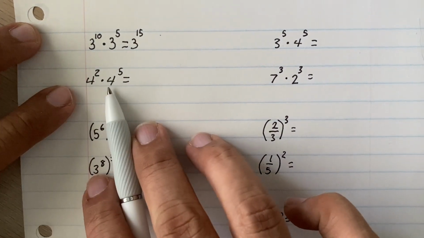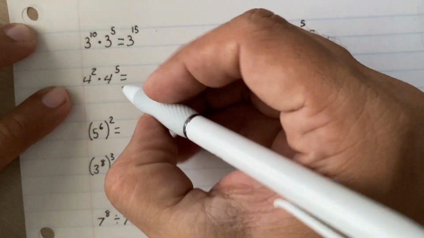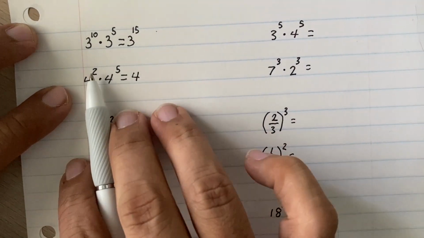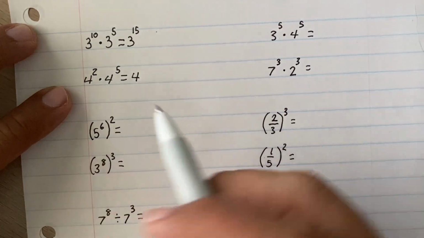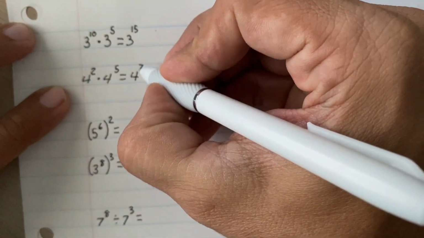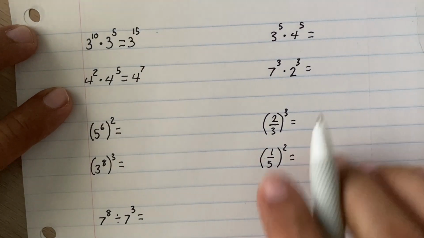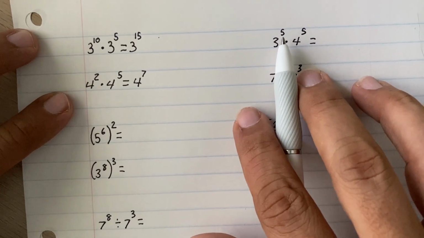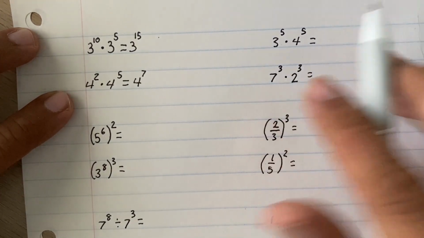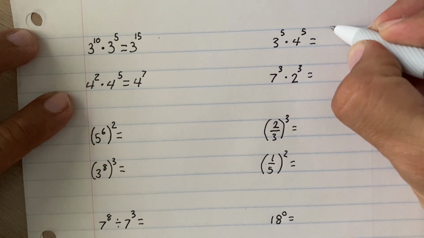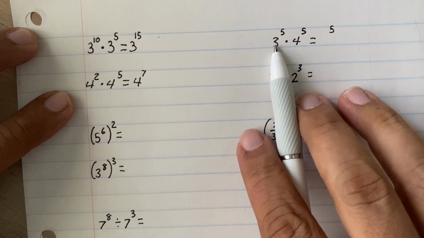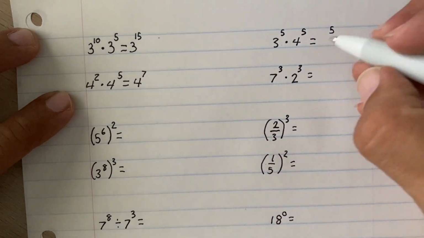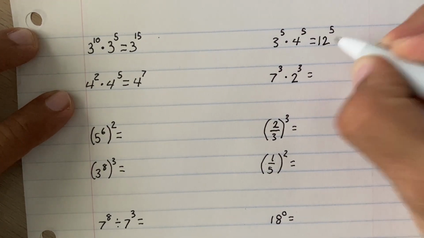Okay, let's do it again. So 4, 4. So this is going to be 4. Okay, and then the exponents are going to add, causing it to be 7. Then here, the exponents are the same. So if the exponents are the same, the exponent is going to stay the same, but the numbers at the bottom are actually going to multiply. So that causes the final answer to be 12.